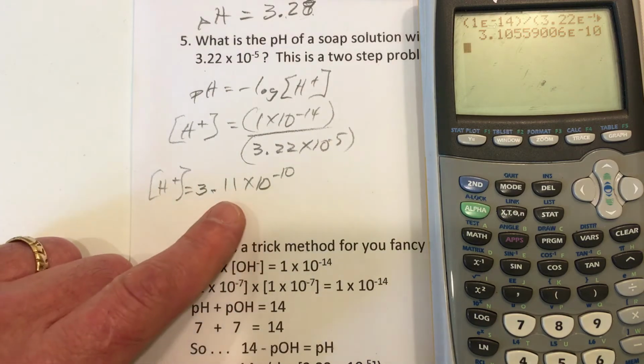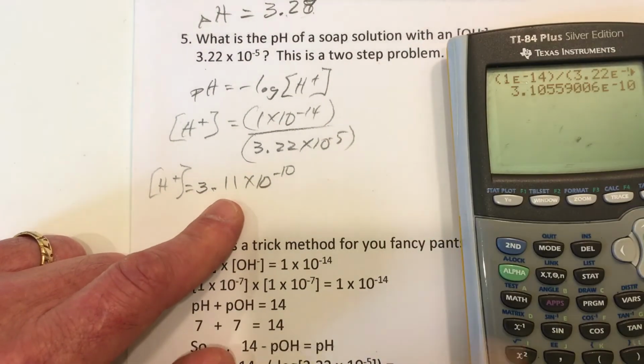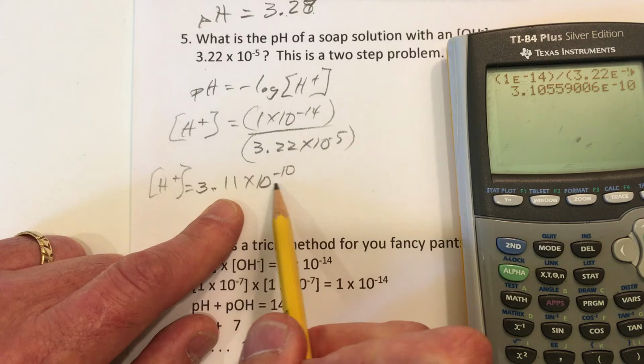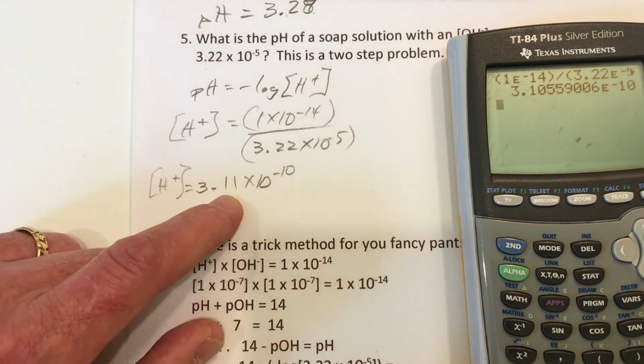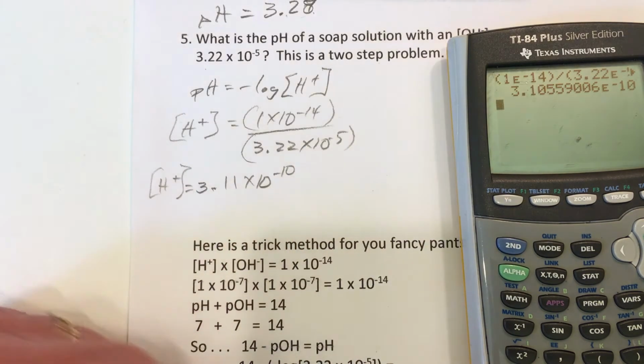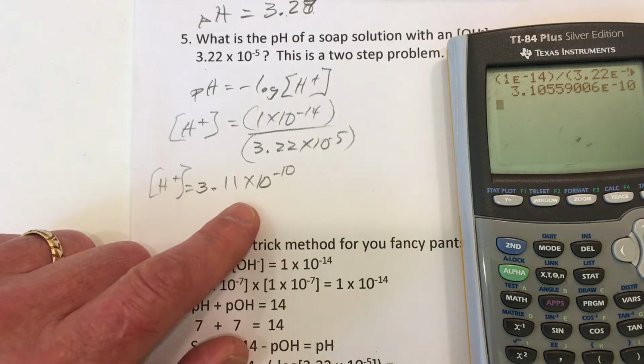So that's the H plus concentration. Are you starting to notice that with this negative 10, the pH should then be somewhere near 10, like 9 point something or 10 point something, okay?